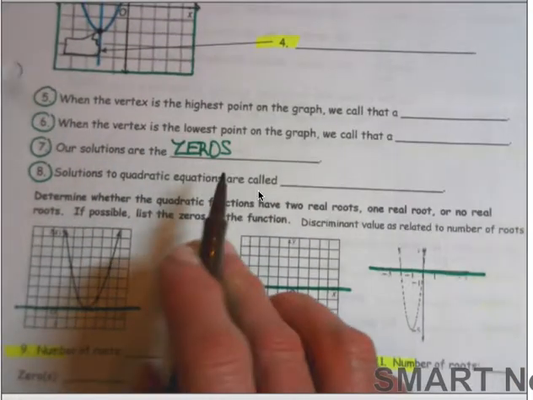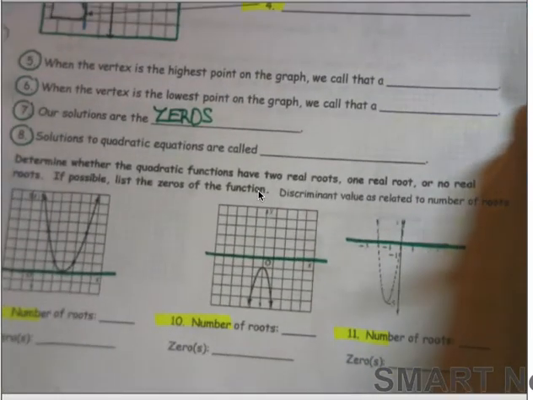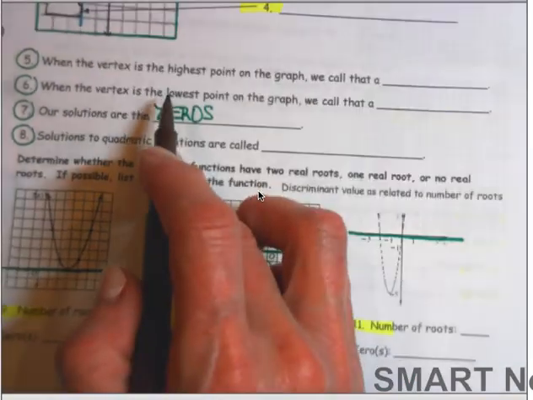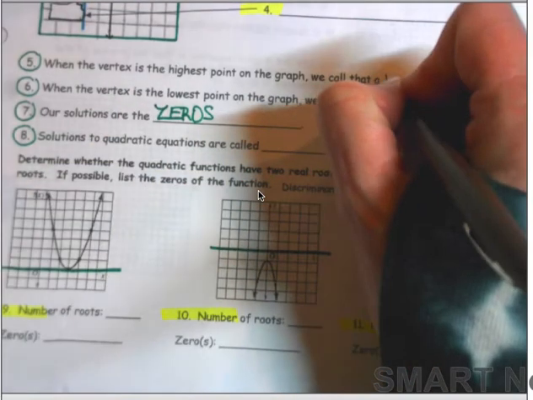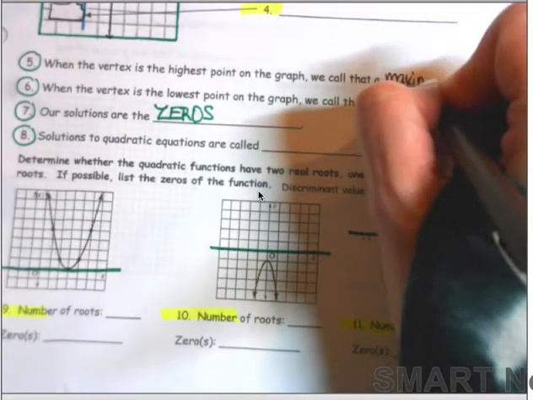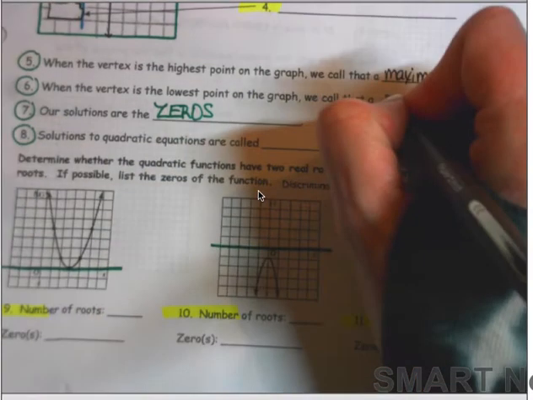And this is actually what we just did. Number 5, I'm now on page 7. The vertex is the highest point on the graph. When it's the highest point on the graph, we call that a maximum. And when it's the lowest point on the graph, we call that a minimum.